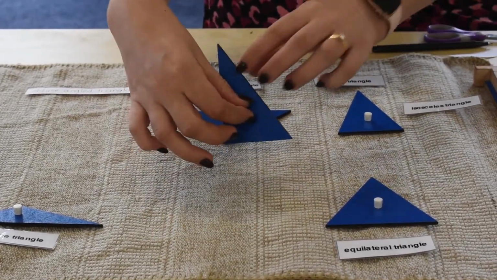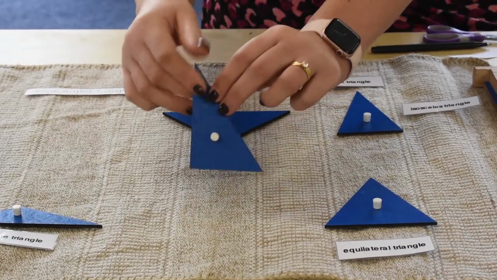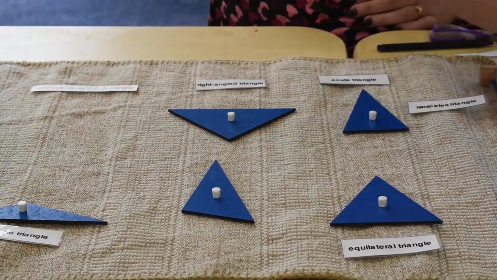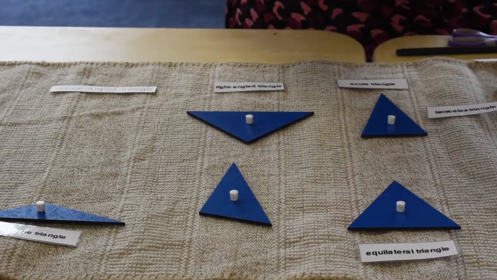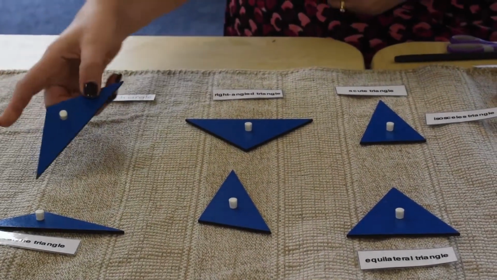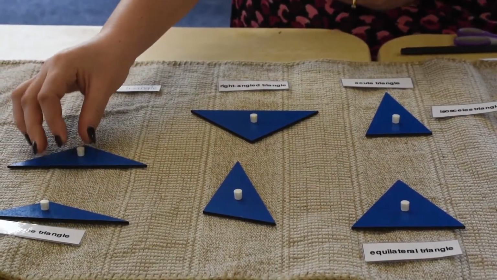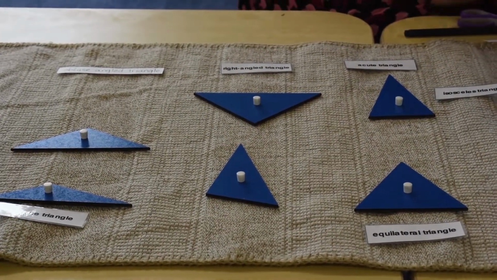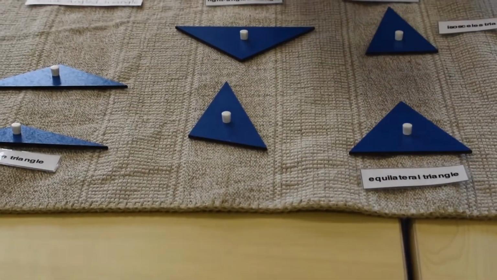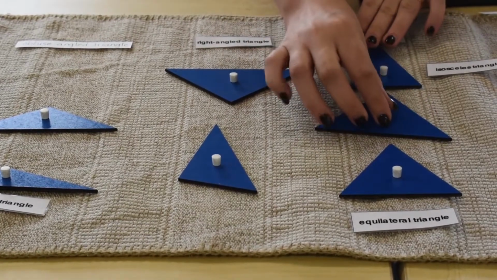This triangle has a right angle. This triangle has an obtuse angle. And this triangle has acute angles.